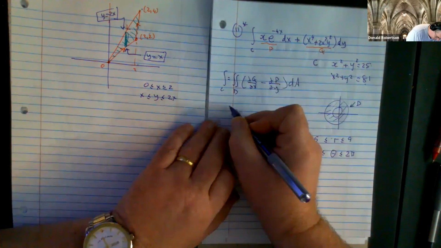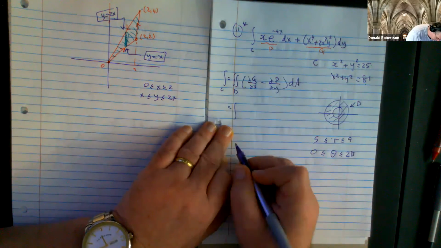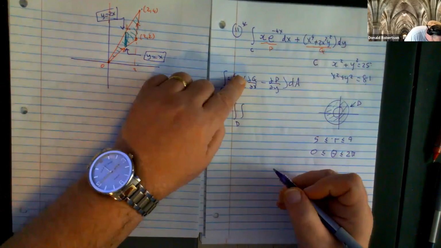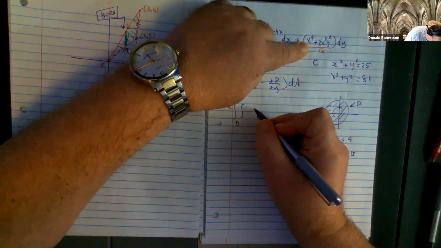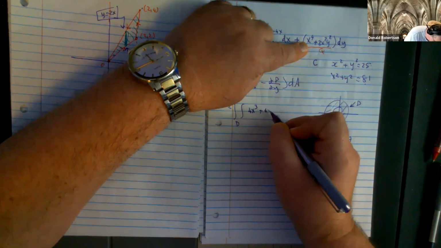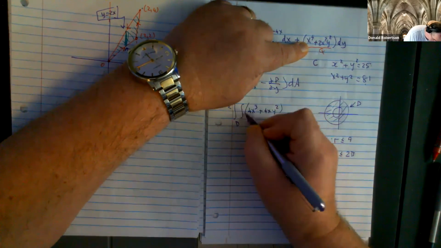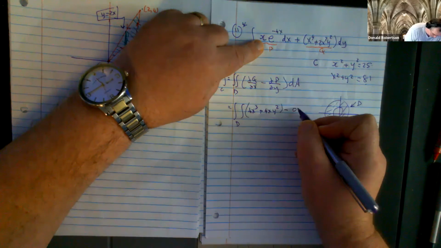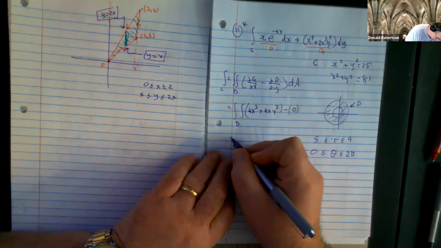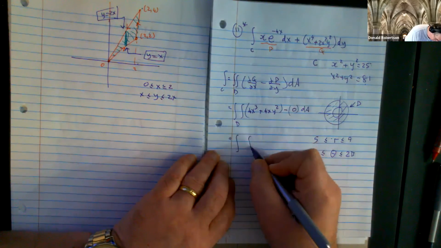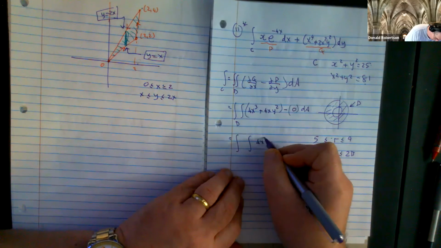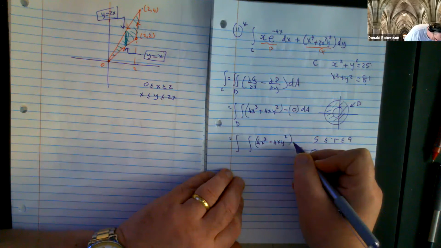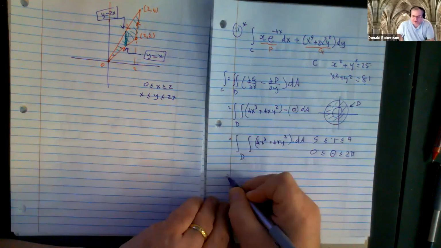Let's just wait a little while to see what this looks like. If you differentiate this with respect to x, you're going to get 4x cubed plus 4x y squared. Take away, if you differentiate this with respect to y, you just get a big fat 0. So we're going to have a double integral of 4x cubed plus 4x y squared. Okay. I need to turn this into polar, don't I?